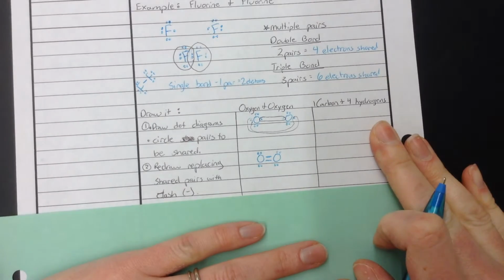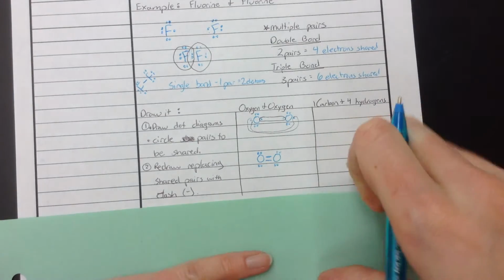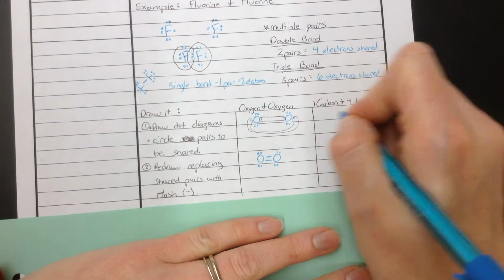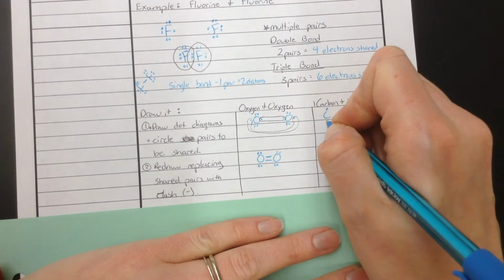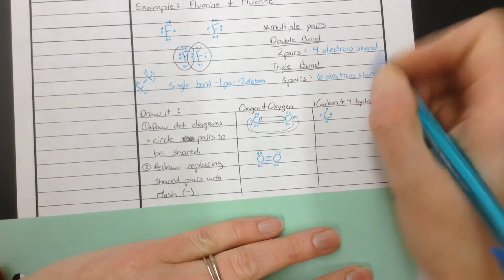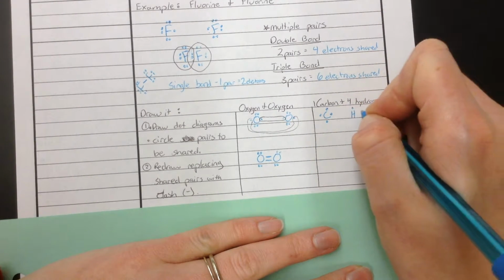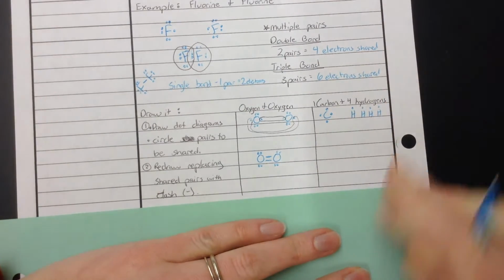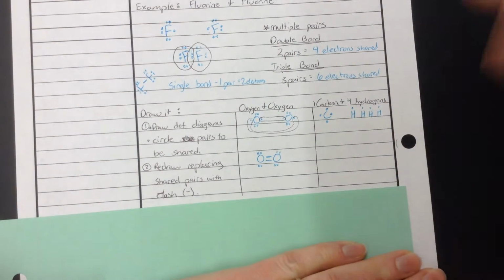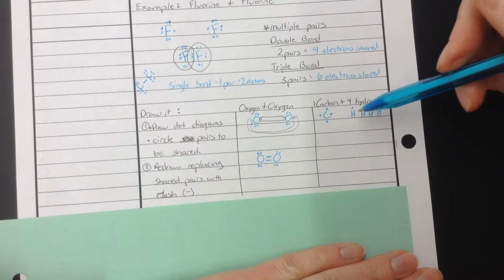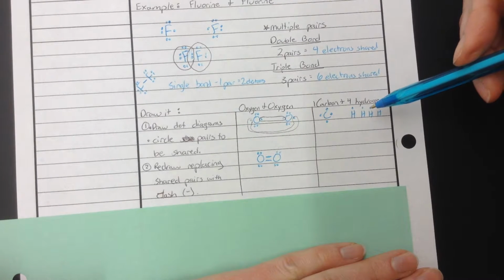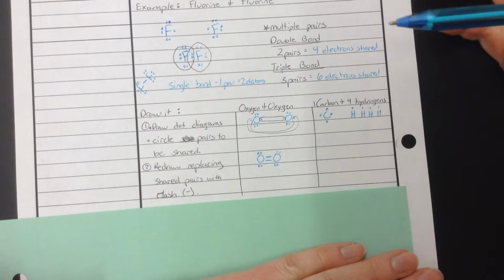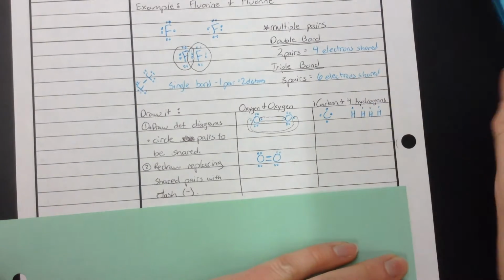Okay, so let's take a look at carbon and 4 hydrogens. So carbon has 4 dots, and each hydrogen has 1 dot. Now remember that hydrogen is happy with 2. Okay, hydrogen is very special. In fact, it's so special with these 2 electrons that it's happy with that we call it a hydrogen bond. And it's really a covalent bond between hydrogen atoms. But the idea is the same here.